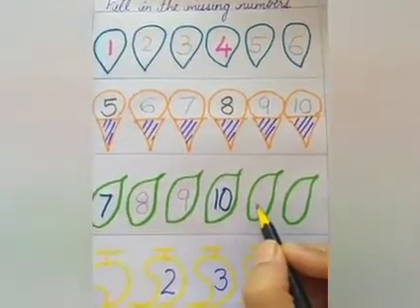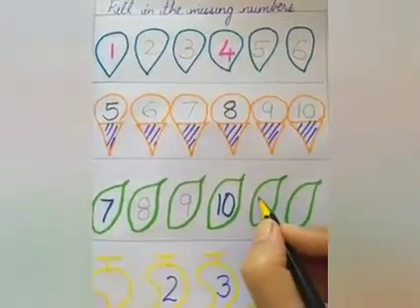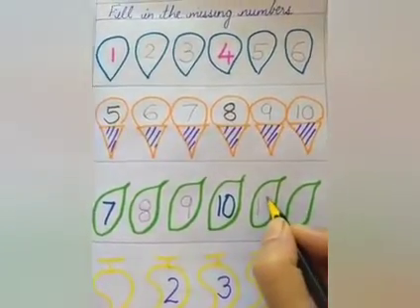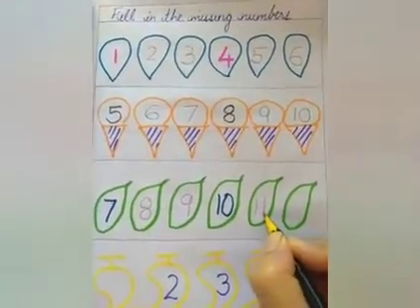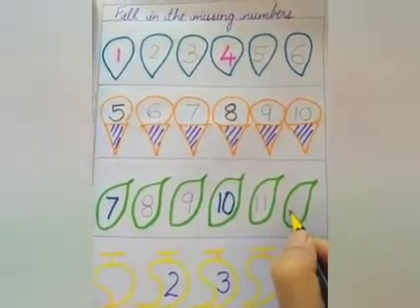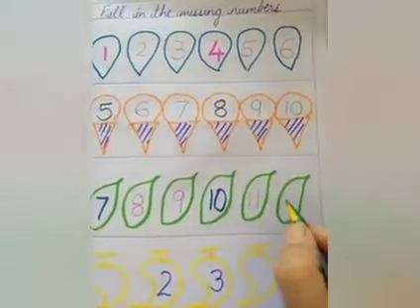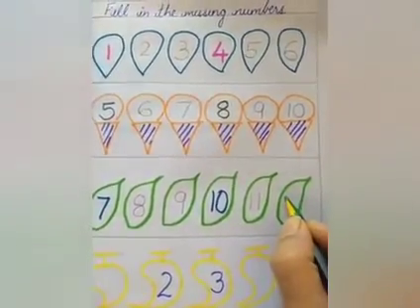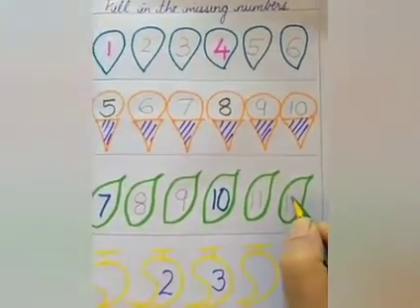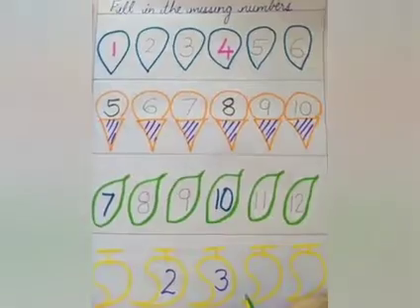What's the number after 10? 11. How do you write 11? 1 followed by one more 1 is 11. What's the number after 11? 12. How do you write 12? 1 followed by number 2 makes number 12.